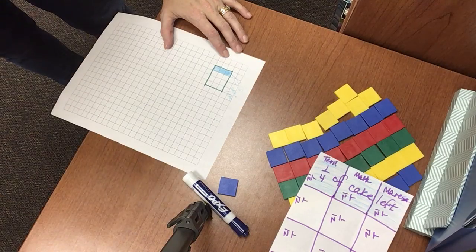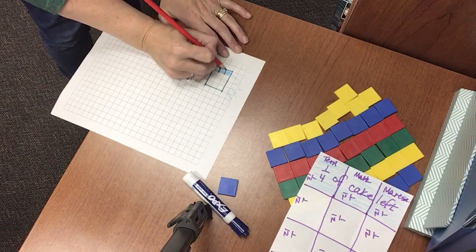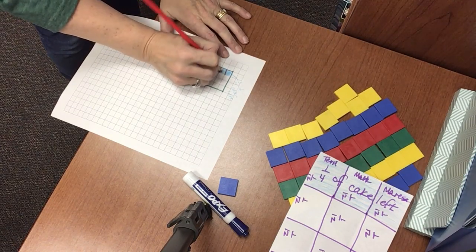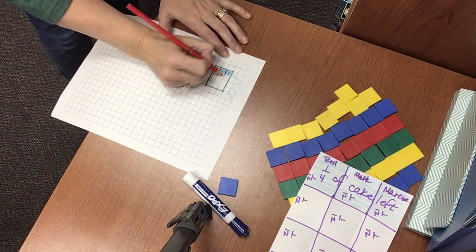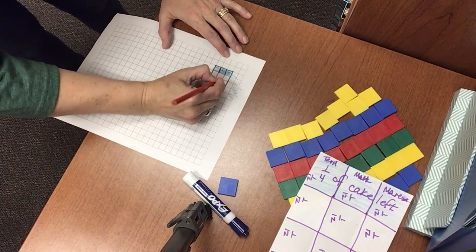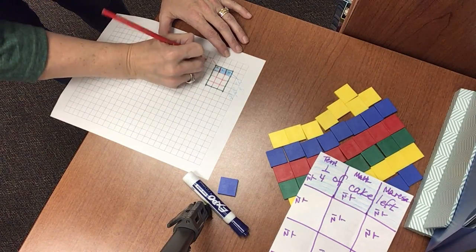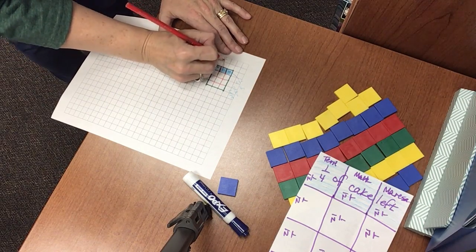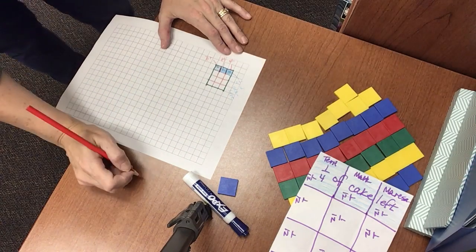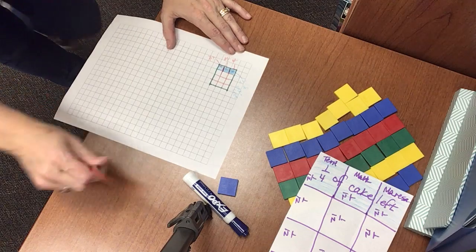Now, remember, we're sharing this cake between 3 people. So here are the 3 people that are going to share it. Person 1, person 2, person 3. If I continue these lines, they can see that I get 1/12, Mark gets 1/12, Marissa gets 1/12. Each part is 1/12 of the whole.